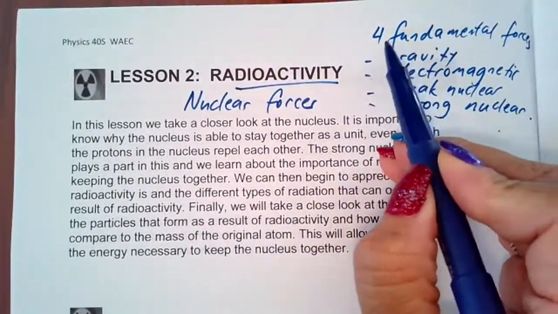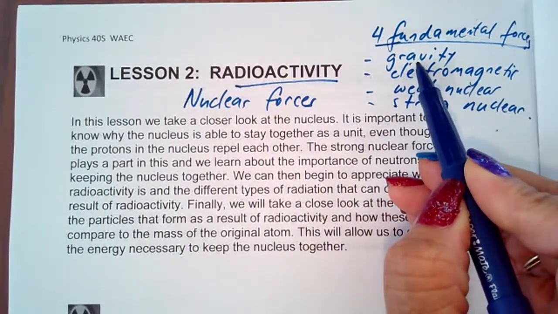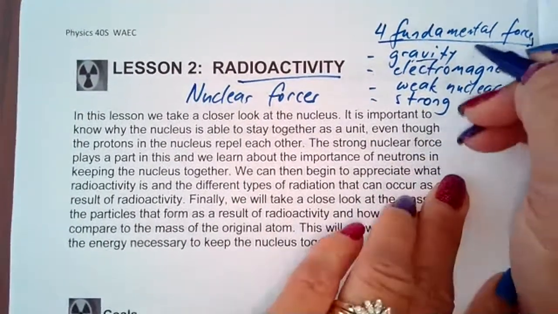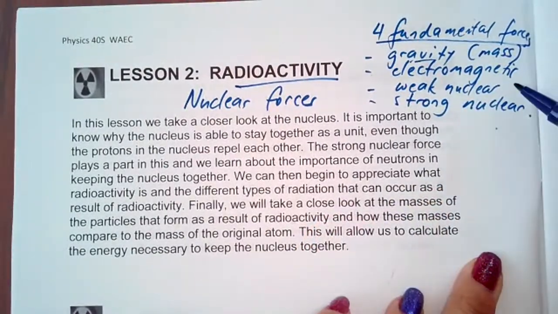Okay, so just a quick review here for the four fundamental forces. Gravity, the agent of gravity is mass. So you have mass, you have gravity.